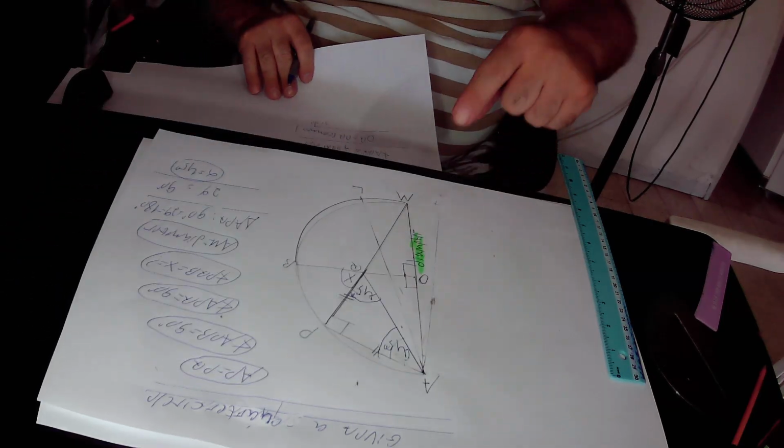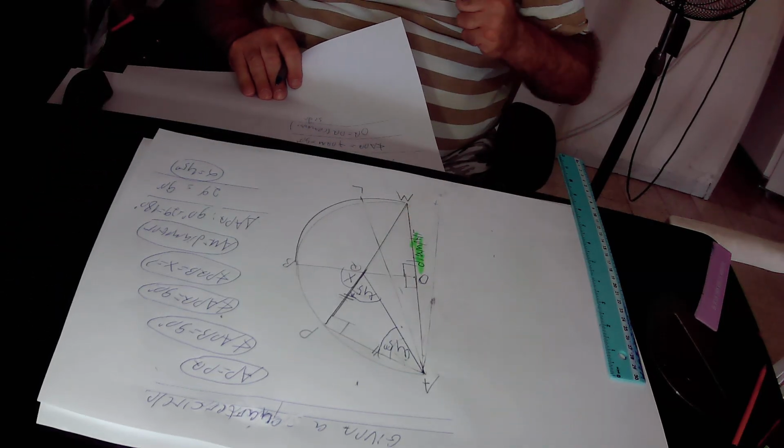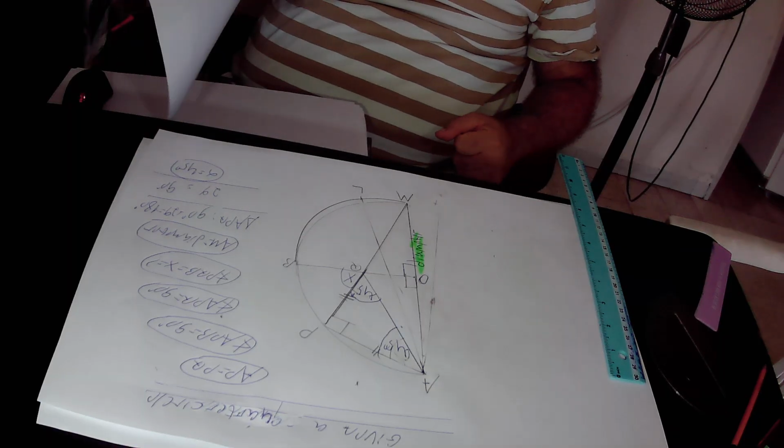So let's prove that those two right triangles can go into each other according to the side angle side rule. So write it down.